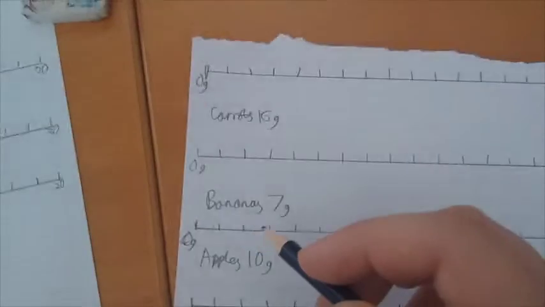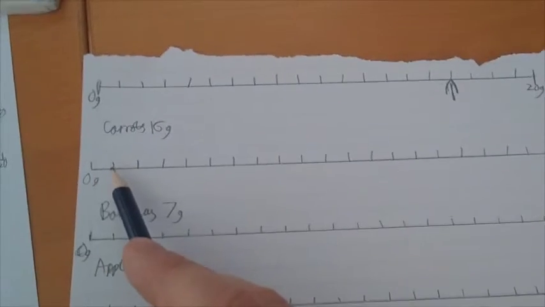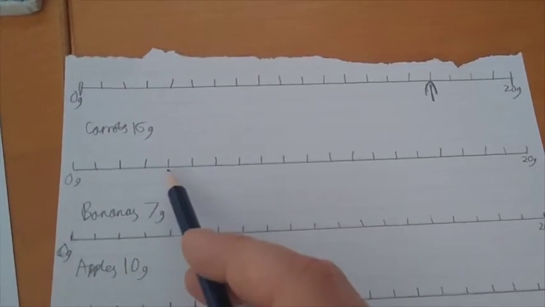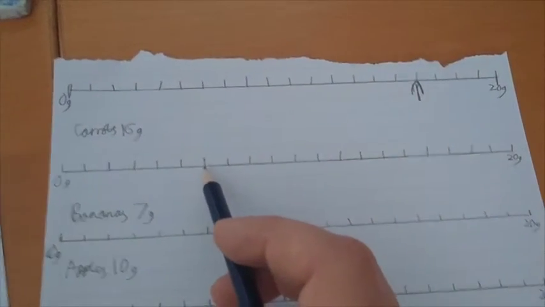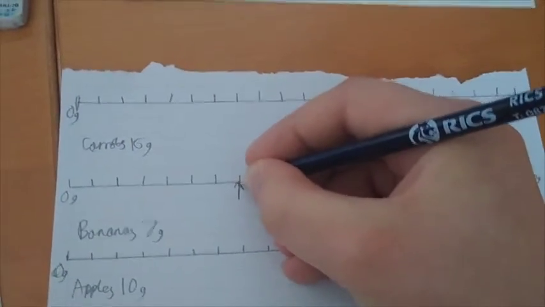So on to the next question, we have bananas weighing in at 7 grams. So let's find where 7 is on this number line. 1, 2, 3, 4, 5, 6, 7. So here we have our bananas weighing in at 7 grams.